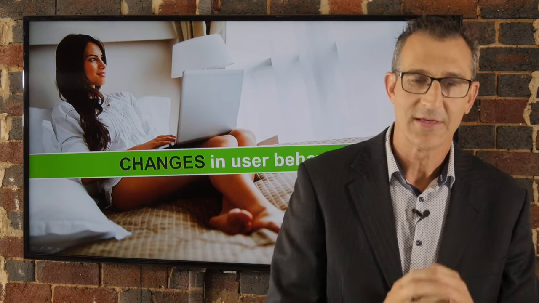So we have to be online, we have to be on mobile, we have to be user-friendly. It's a given, because that's just the way people use their devices these days. It's the way people search and research for accommodation. You have to understand these changes in user behaviour to be able to then go on and build and optimise your website.